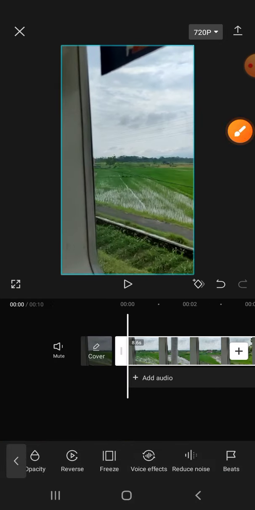Now the noise of the video has been reduced or removed, and it's actually not totally removed from our video, but at least it's reduced. Okay guys, that's how we can reduce or remove background noise of our video.